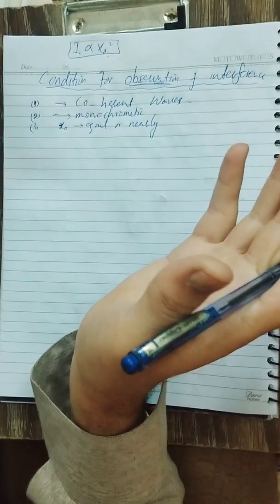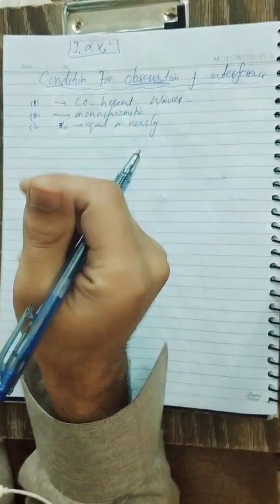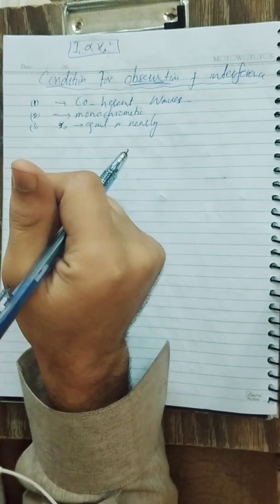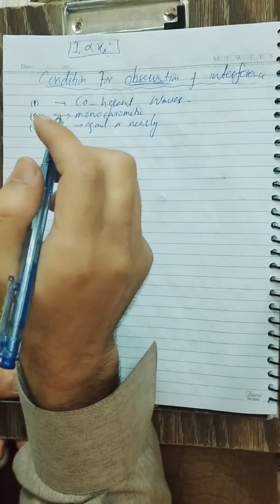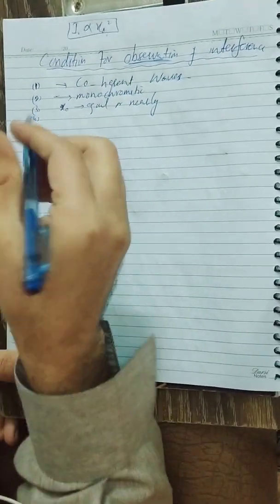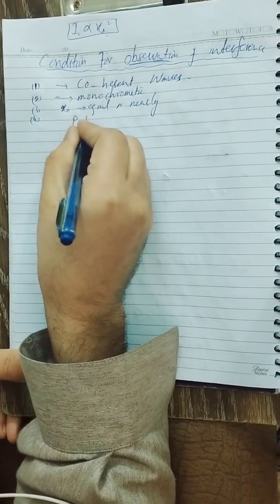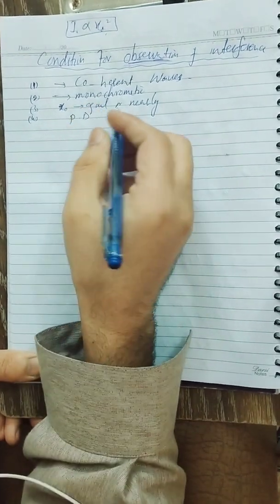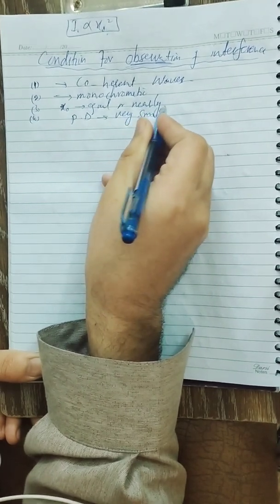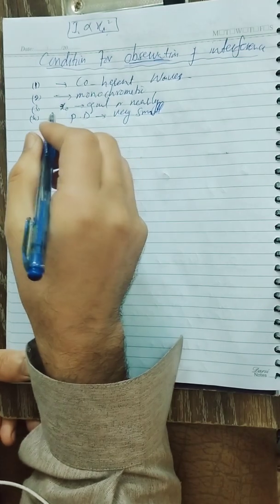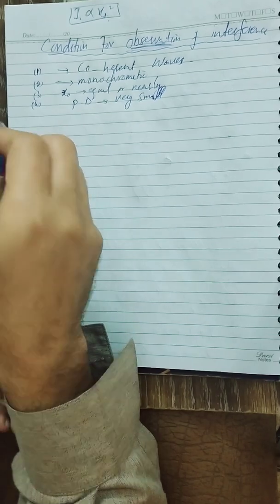When they spread out in every direction, when we apply the superposition principle, we will face many difficulties. Now these are the certain conditions. For the fourth one, I should write it: the path difference. PD means path difference between the two waves is very small. The path difference should be very small to observe the interference pattern. These are the fourth condition to observe interference phenomena.